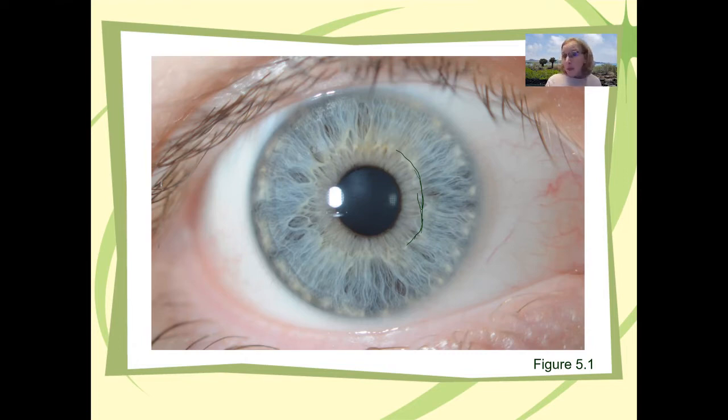It's very common that these two zones, the pupillary zone and the ciliary zone, can actually differ in color. And you can see that here. The pupillary zone is a little bit more of a grayish color than the ciliary zone, which is a more bluish color.